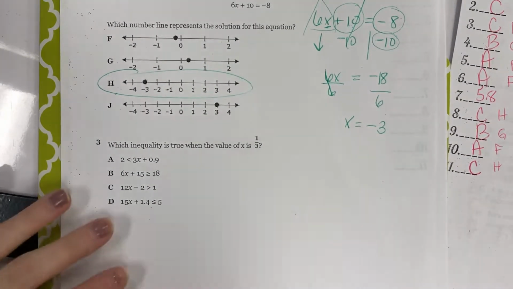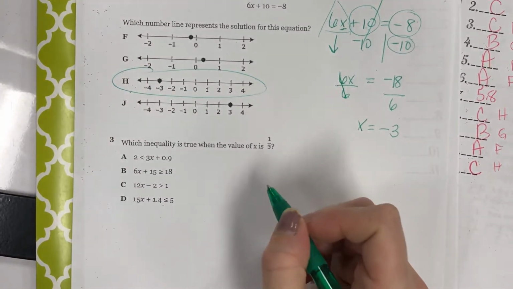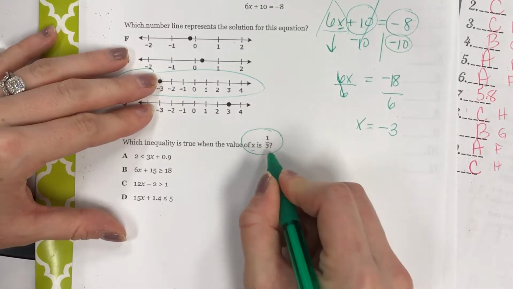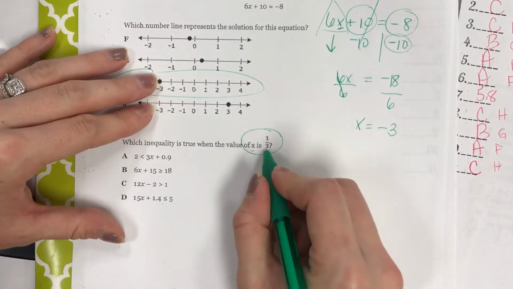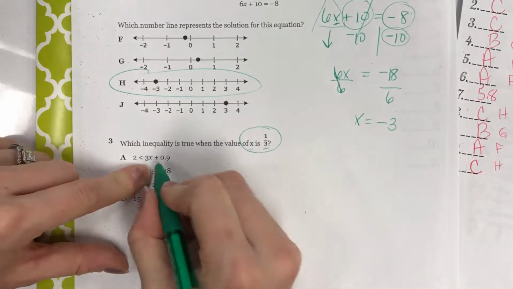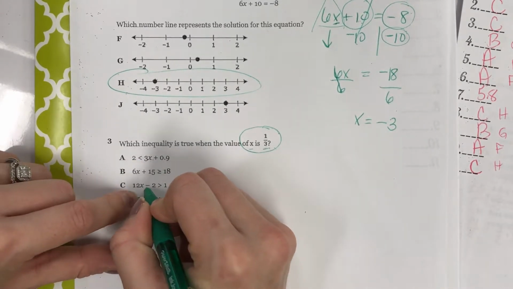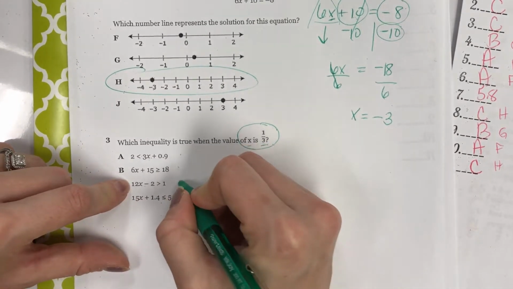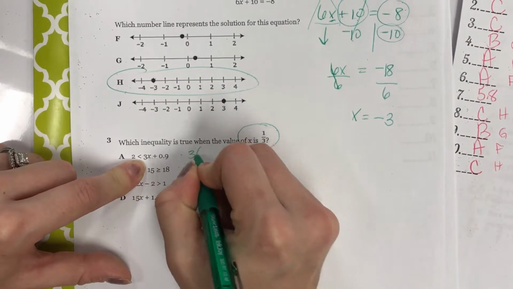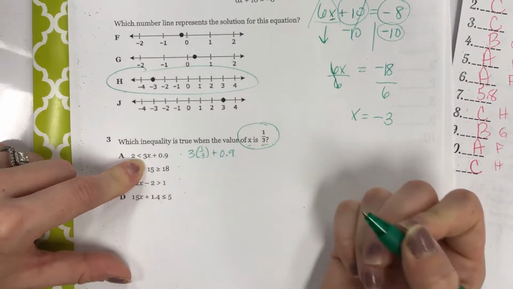Number 3. Which inequality is true when the value of x is 1/3? Okay, so for this, it's saying x is 1/3. It's telling us what x is. Like normally we solve it, it's telling us. So we want to go through and plug in that number everywhere that we see x and see which situation matches it. So here, 3 times 1/3 plus 0.9.